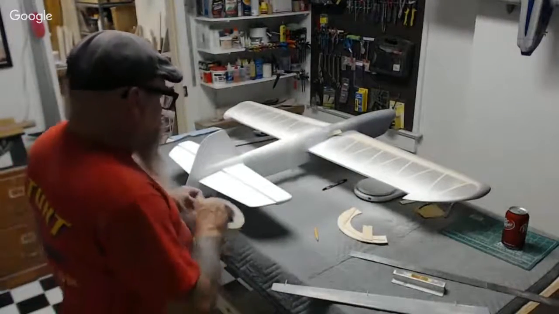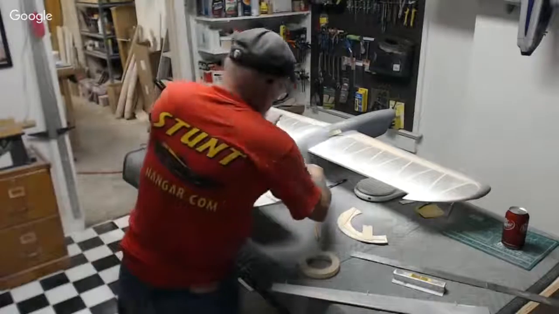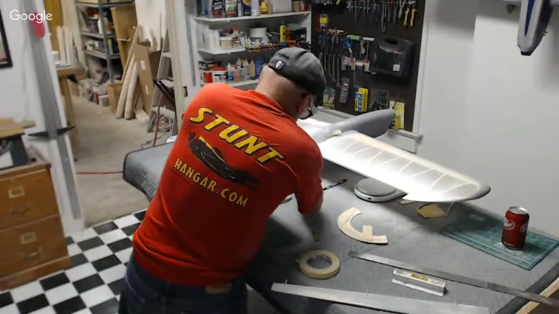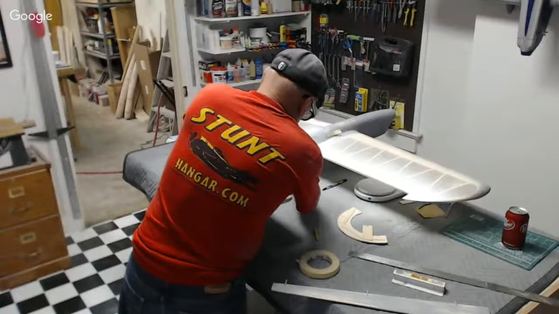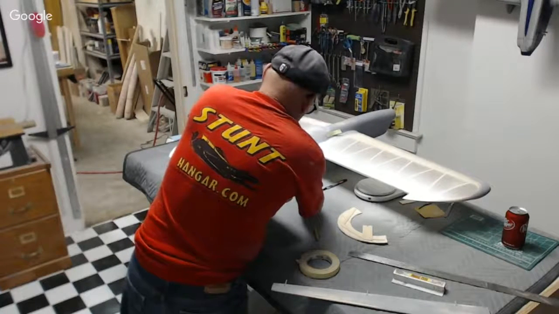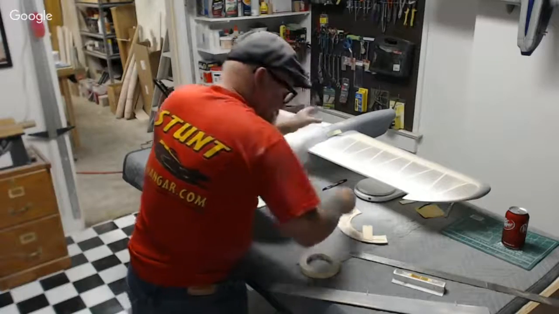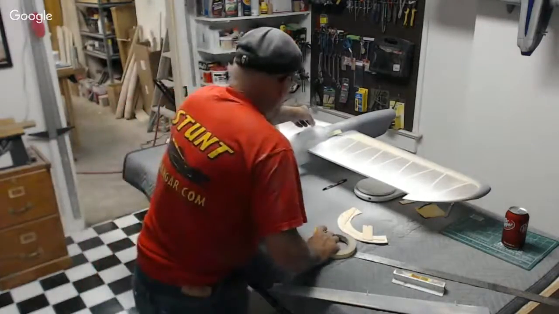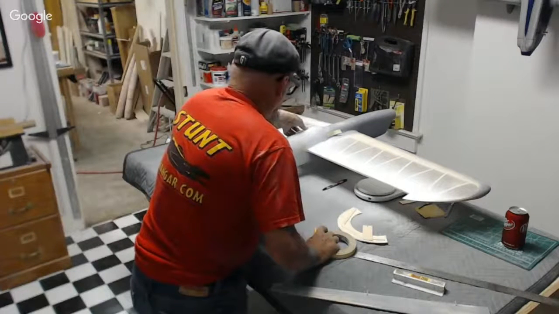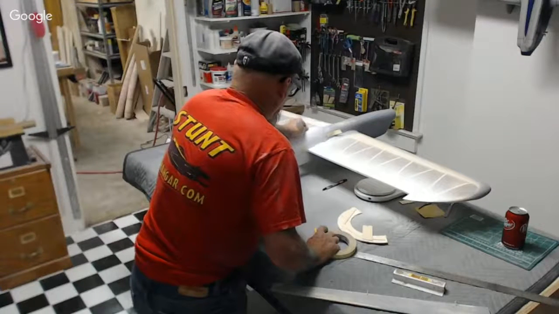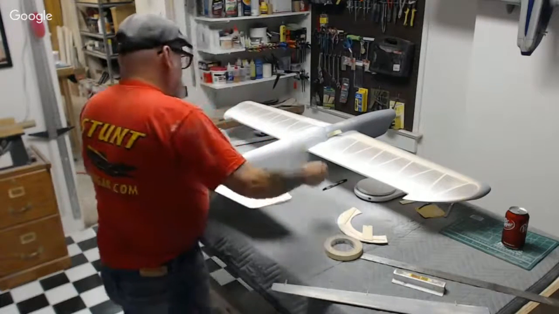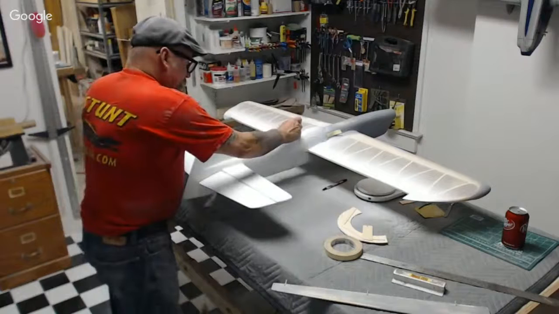And if it all works out right, it should be exactly in the middle, equal on both sides. If not, it'll be a disaster. So we're gonna go right at the middle here.